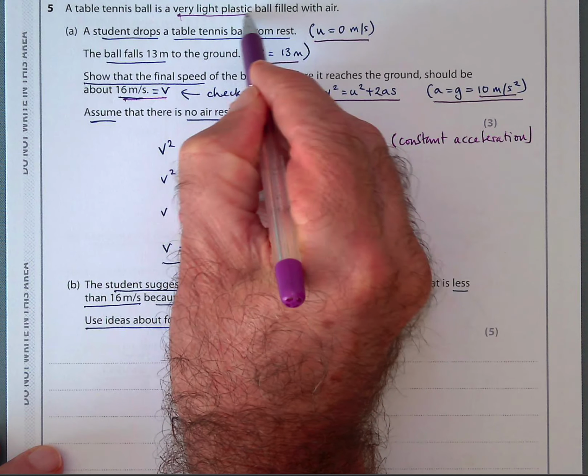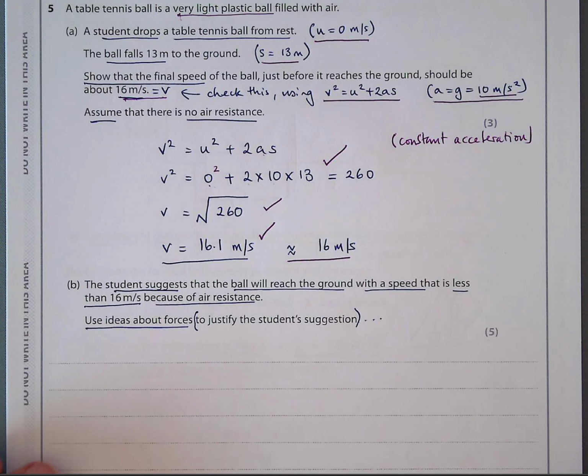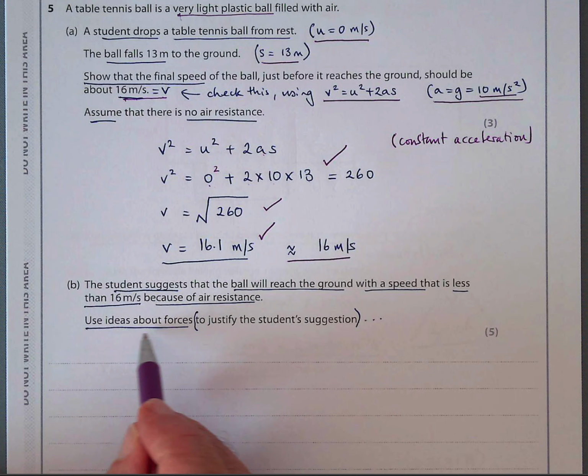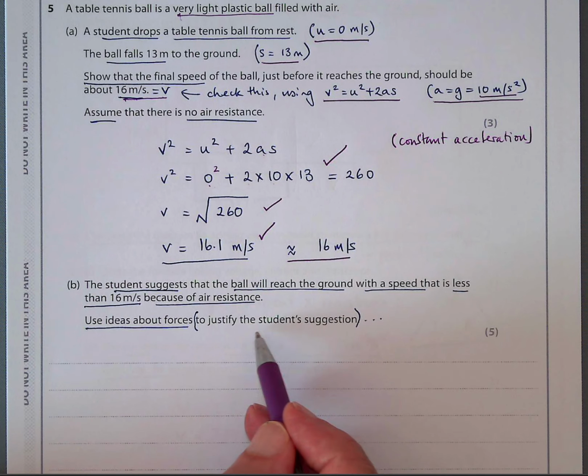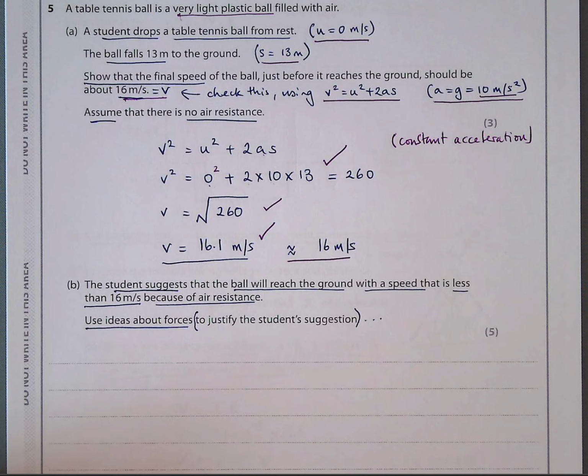So a very light plastic ball will easily be affected by air resistance. So you have to use your knowledge and ideas about forces to explain. 5 points you need to explain to justify the student's suggestion. Okay, so how do you verbalize this? And I think these are the questions students find the most difficult to answer.